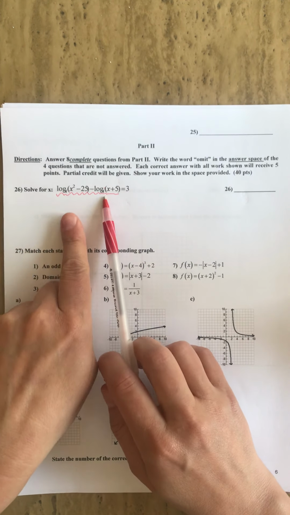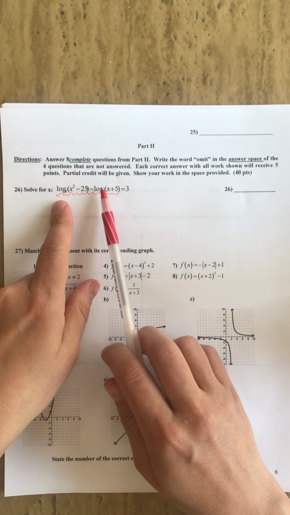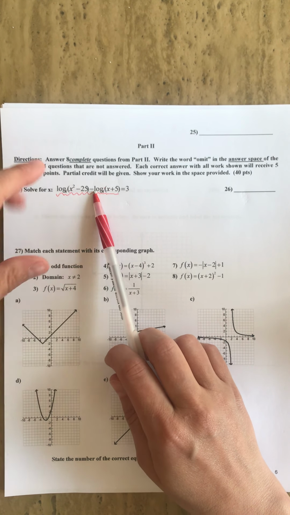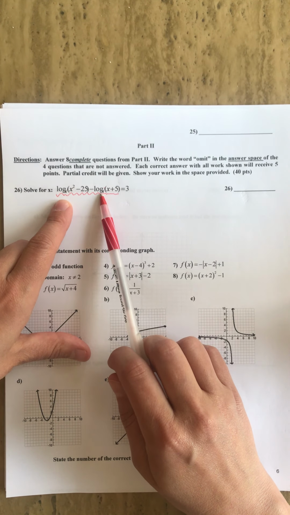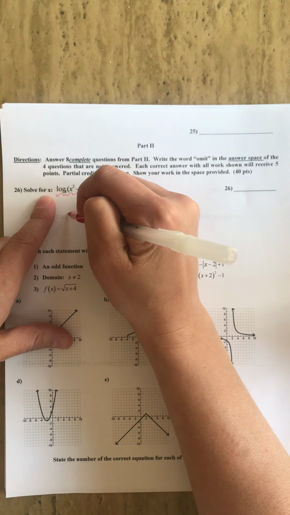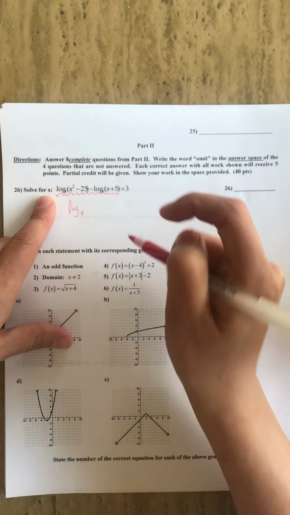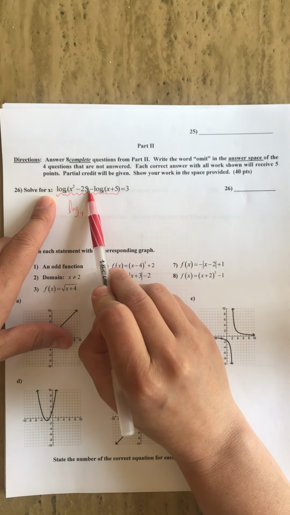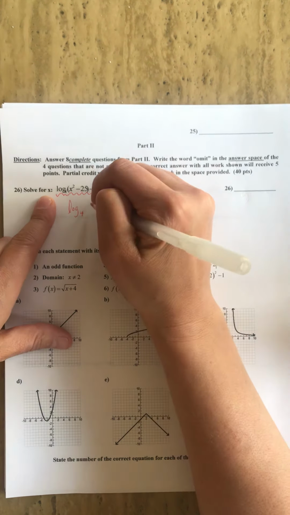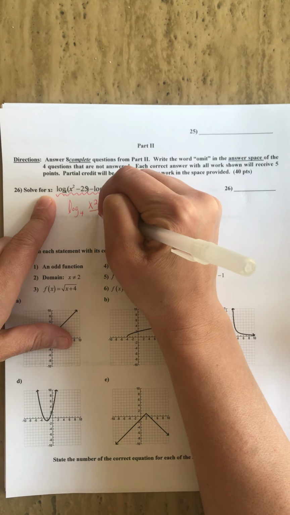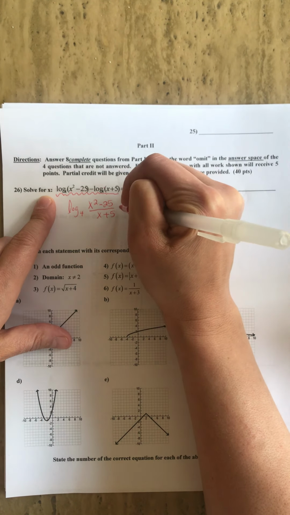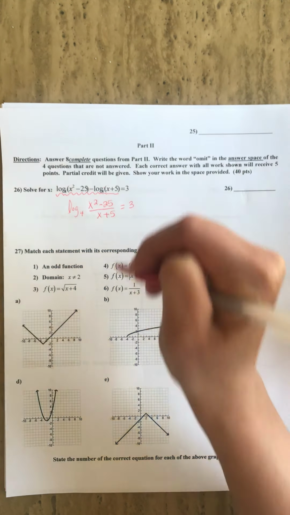If you guys notice right here, we have 2 logs on one side of the equation, which means we can condense that. We have log base 4. So what you're going to do is you're going to take that log base 4. You guys see that it's subtraction, which represents division. So you guys have the x squared minus 25 divided by x plus 5 equals the 3.